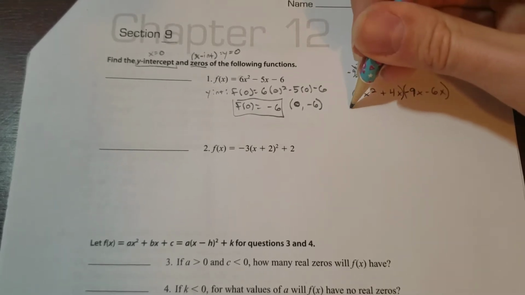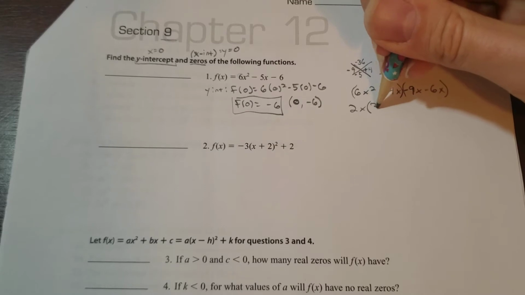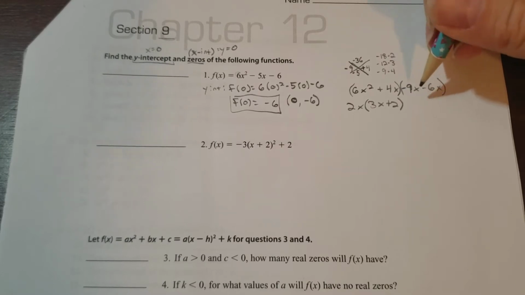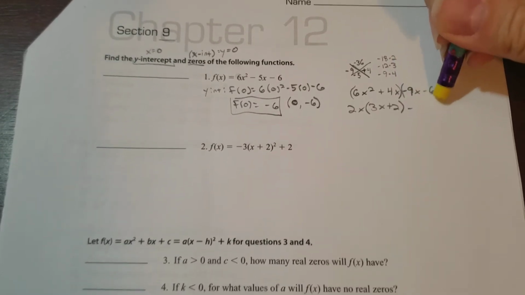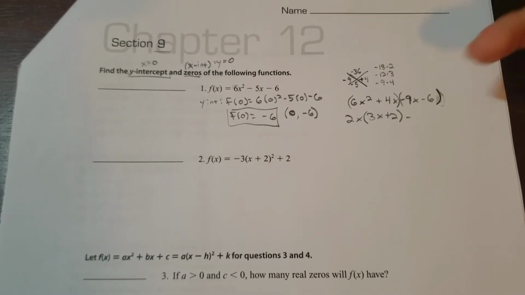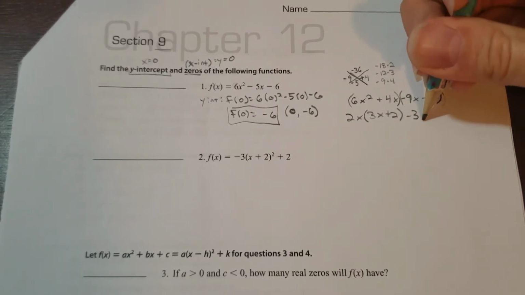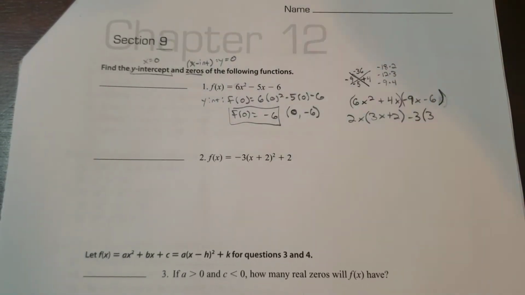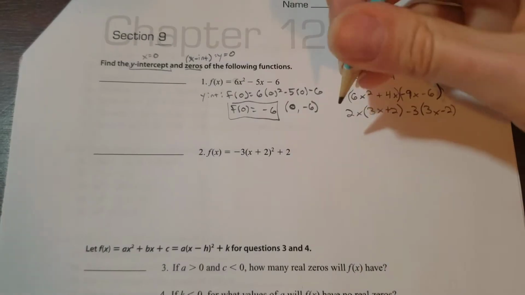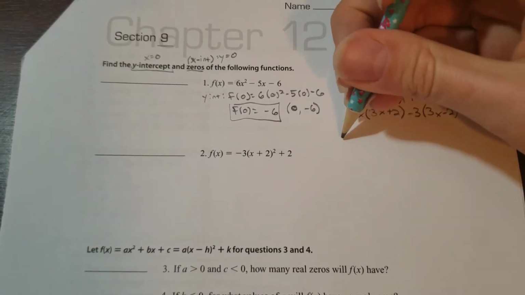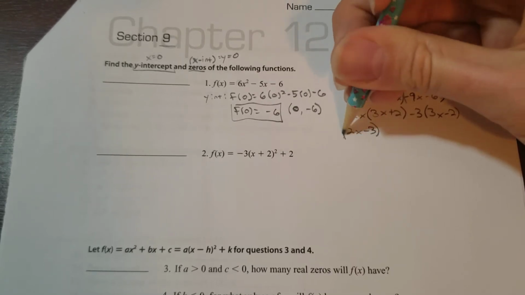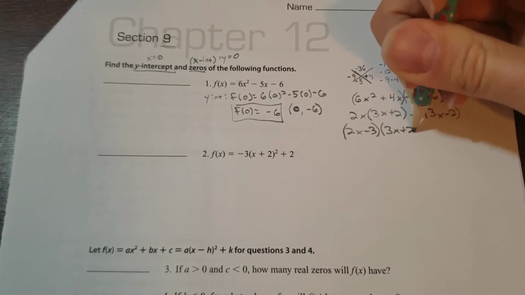Out of this first bit, I could get 2x, leaving me with 3x plus 2. Out of this second bit, I could get minus 3. Oh, this should just be minus 6, not minus 6x, my bad. Forgive-moi. So minus 3, leaving me with 3x minus 2. So my two factors are 2x minus 3, and then 3x plus 2.